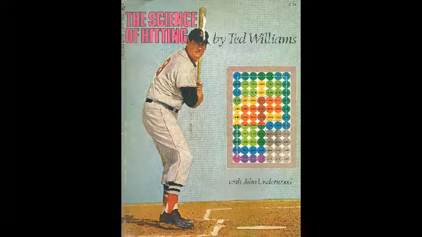Today we're going to work on 4 vocabulary words. The first is linear motion. The second, rotational motion. The third, transition. And the fourth is the plane of the swing.